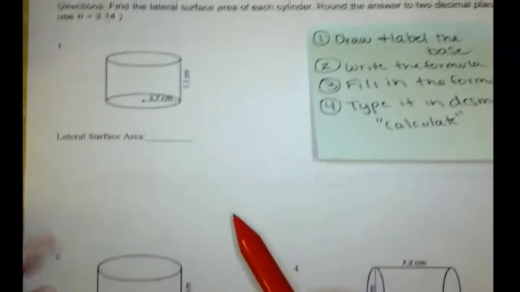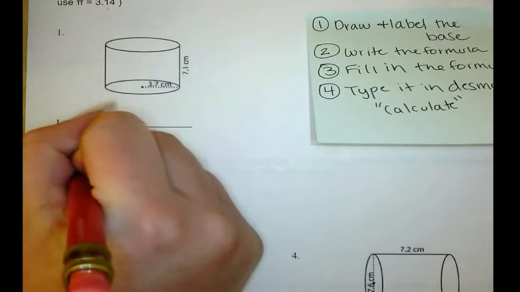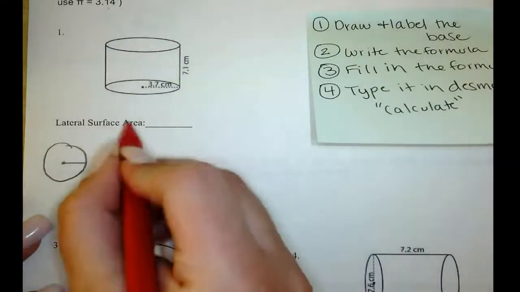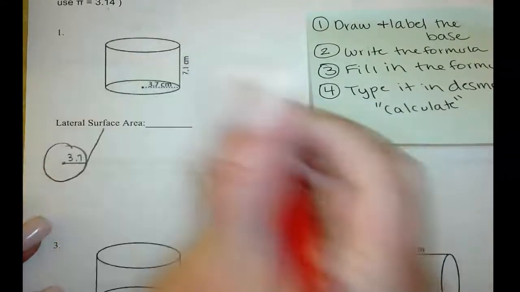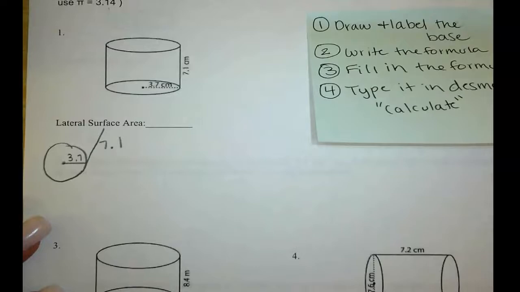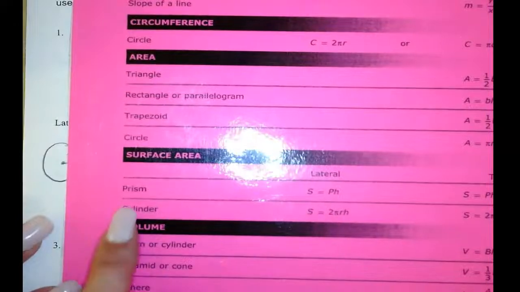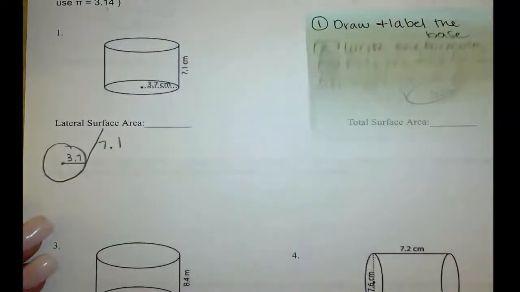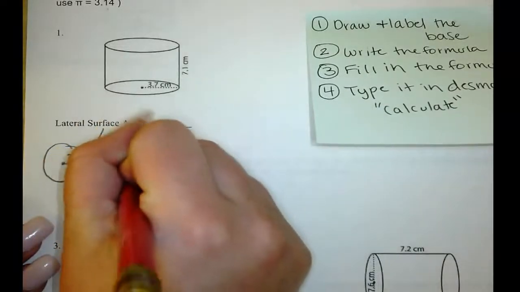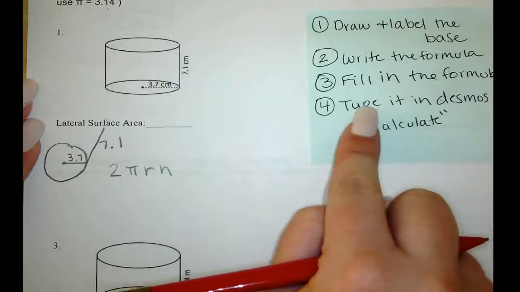So we're going to take that picture and we're going to draw and label the base. So I'm going to draw a circle, only labeling my radius. Our radius is 3.7. And then I'm going to draw a line right here to represent the height. Now, second step is to write the formula. So I'm going to come over to my formula chart, to surface area of a cylinder, and we're looking for lateral. So right here. So 2 pi RH. So I'm going to write that down right here. 2 pi RH.